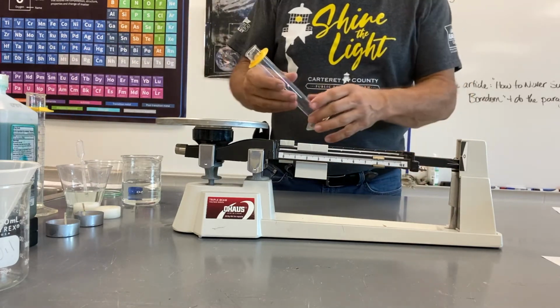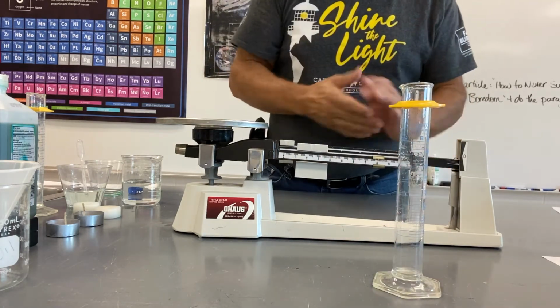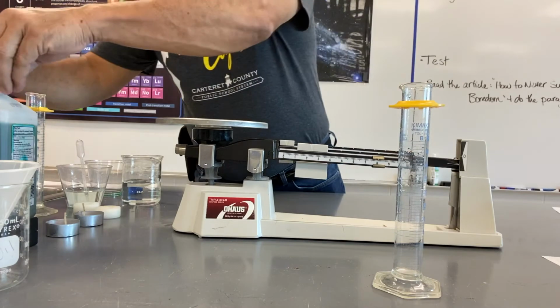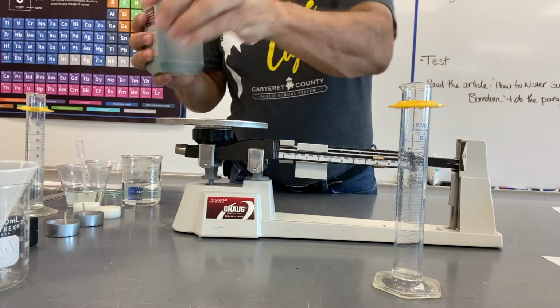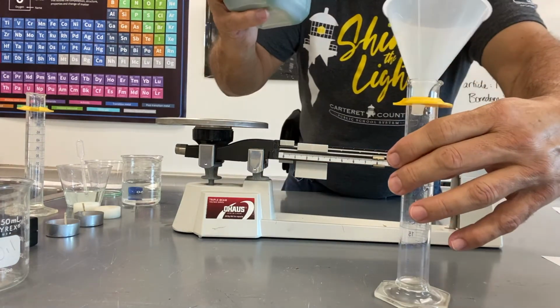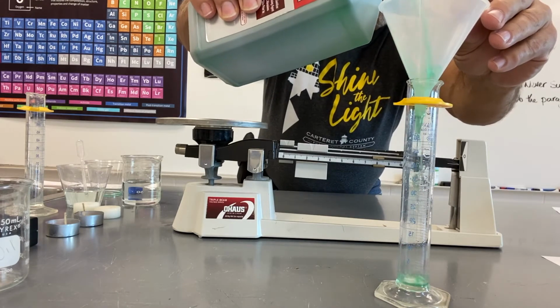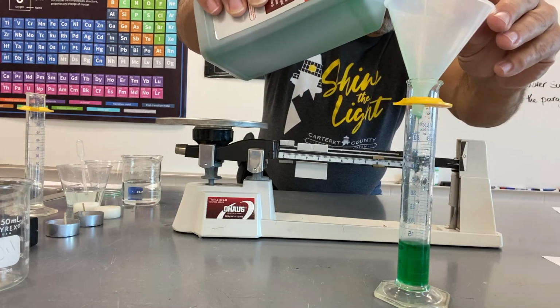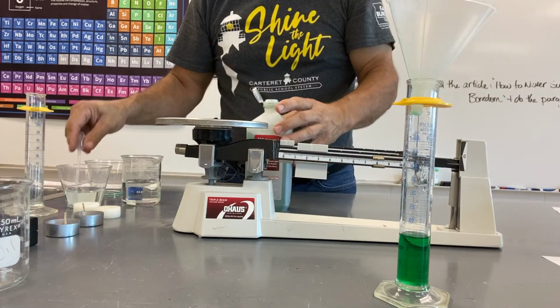Pour the water out of the graduated cylinder. Now we're going to do alcohol, and again looking for 20 milliliters. All right, and I'm going to take it up the rest of the way with the pipette.